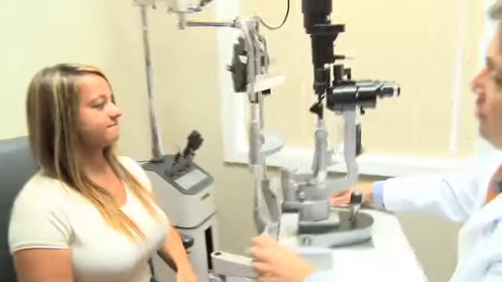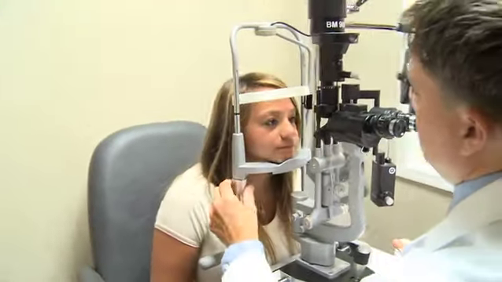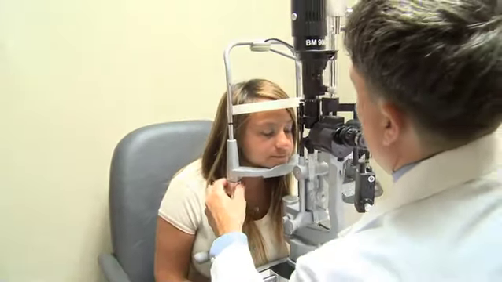And astigmatism has to do mainly with the curvature of your cornea. I like to refer to the cornea as the windshield of the eye. It's the front part of the eye, typically where the contact lens sits on your eye. And that cornea has different curvatures that give everyone different levels of astigmatism.